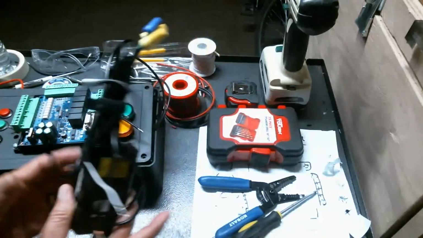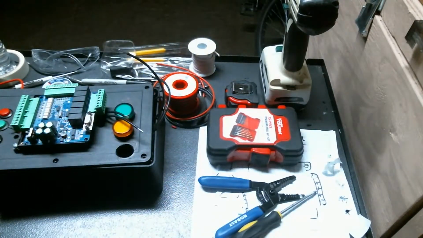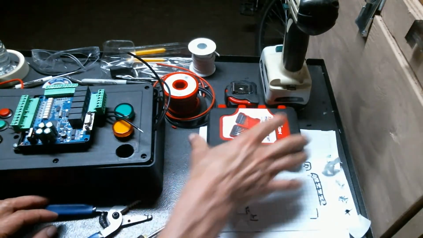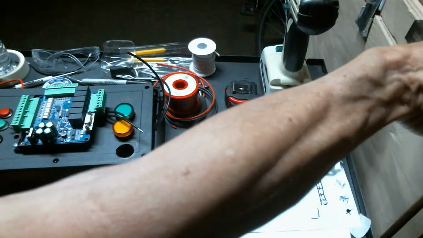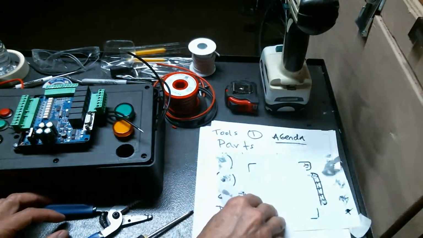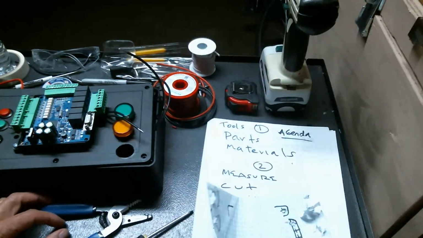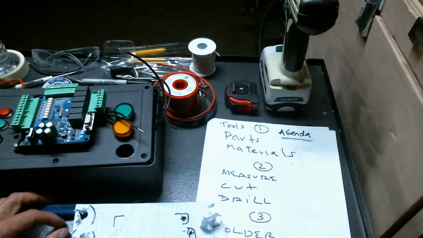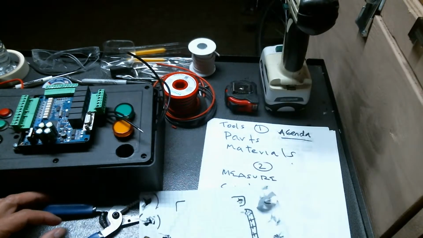So I'm going to use either one of these two to power up our controller. All right, so that's an explanation as to the tools, parts, and materials.